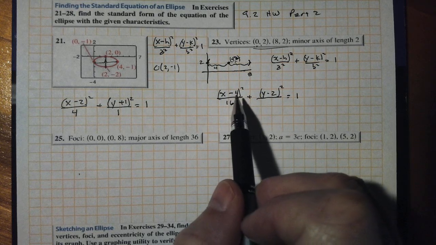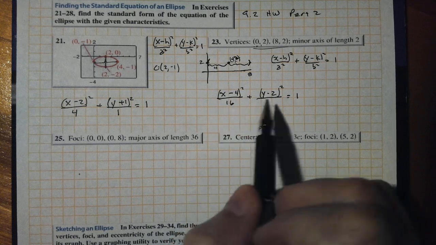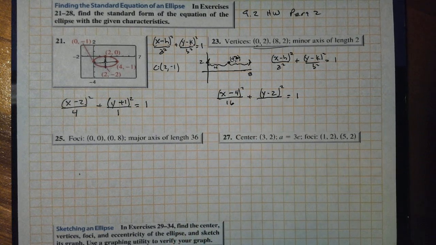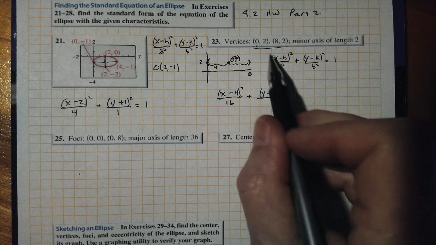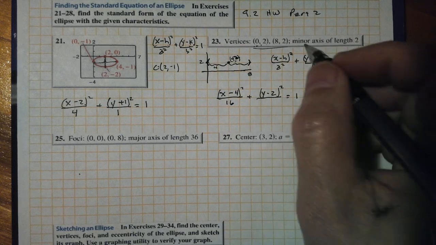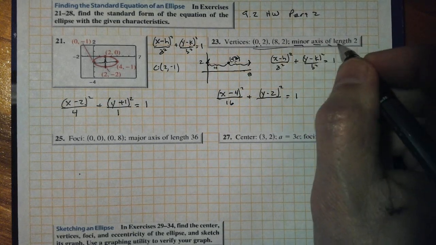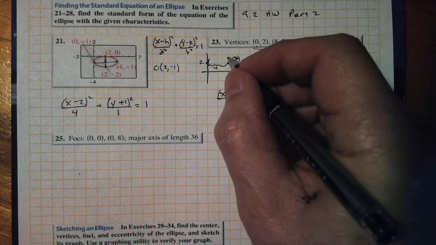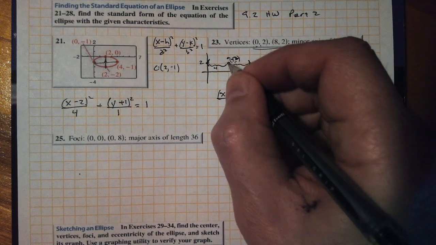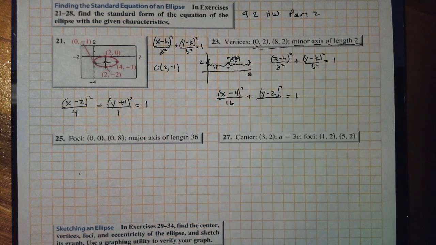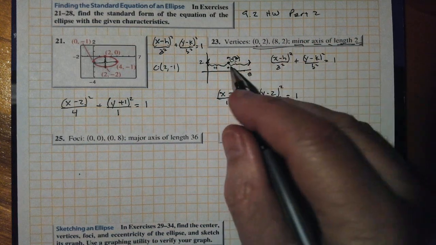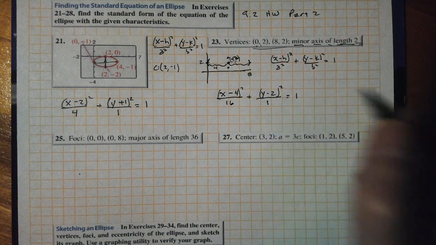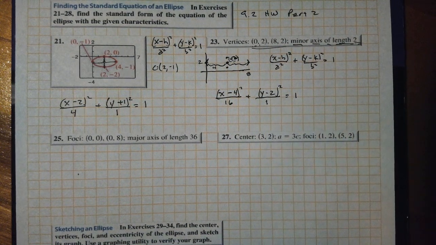I also learn that this is a wide one. So really 4 of the 5 things that we need to know just by plotting the vertices. Then the next piece of information, I get the minor axis. That's the entire minor axis, has a length of 2, which means it goes from center up 1 down 1, and therefore b is 1. And we got it.